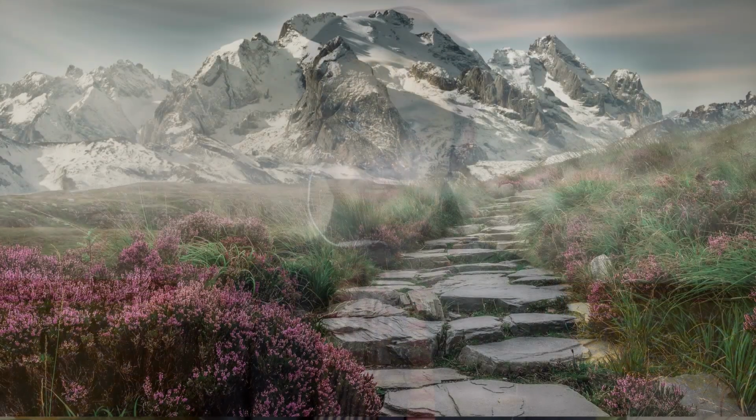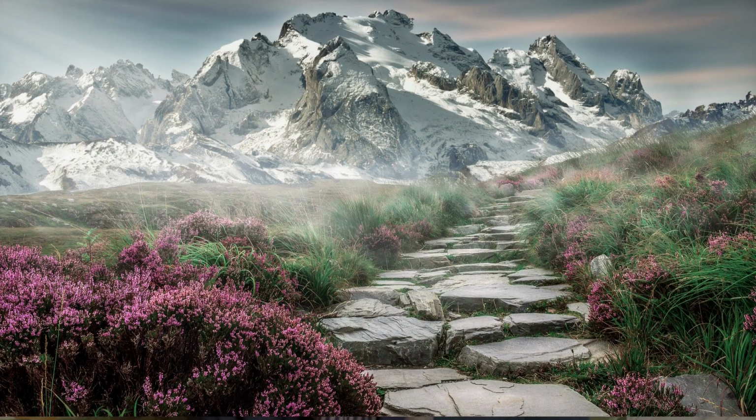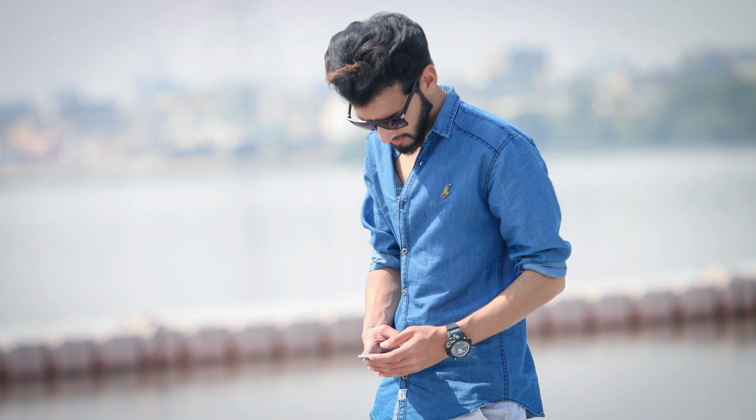So one way you could take advantage of aperture is to use it to blur backgrounds. Here's a photo taken at a higher aperture. Now here's another photo taken at f1.8.